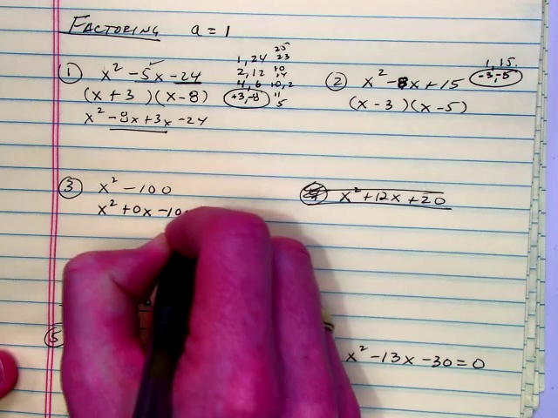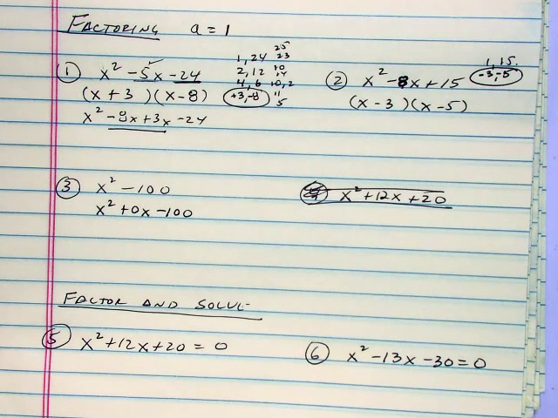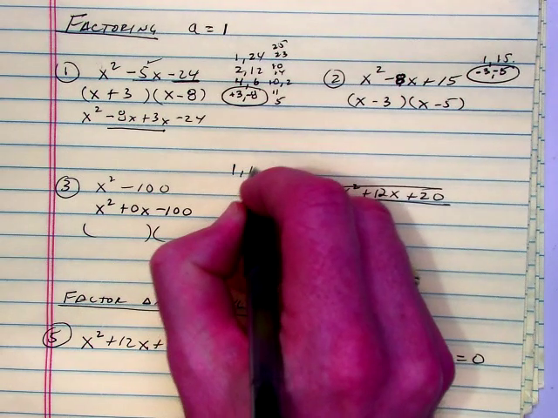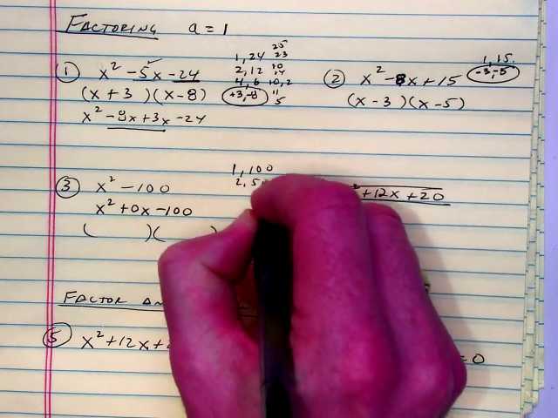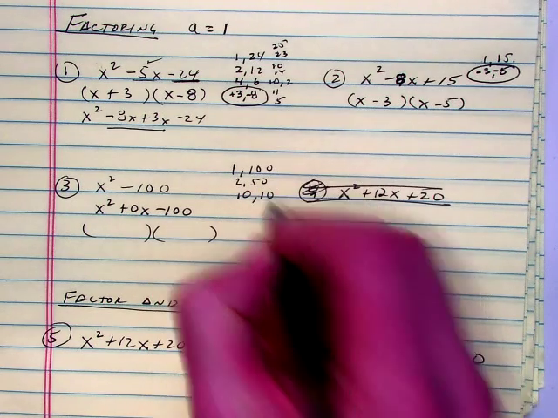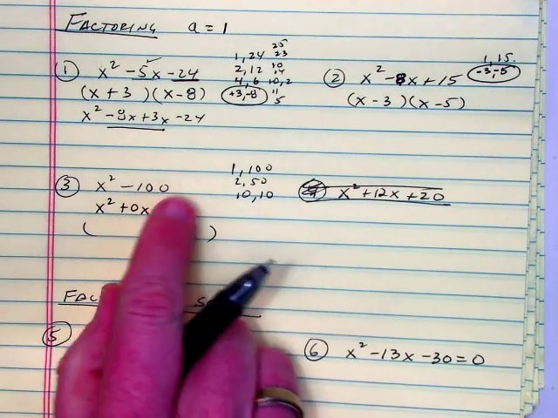Okay? So what we're going to do is look at what are the factors of 100? Well, 1 and 100, 2 and 50, none of those get me to 0. The only ones that get me to 0 would be when they're the same. Okay, so 10 and 10, because it happens to be that this is a perfect square.